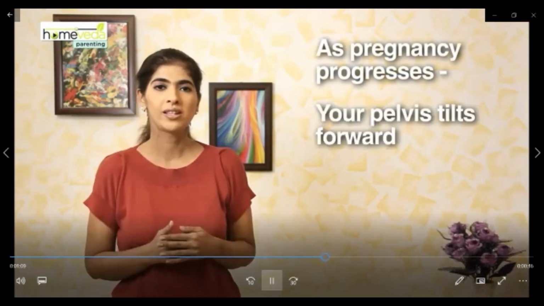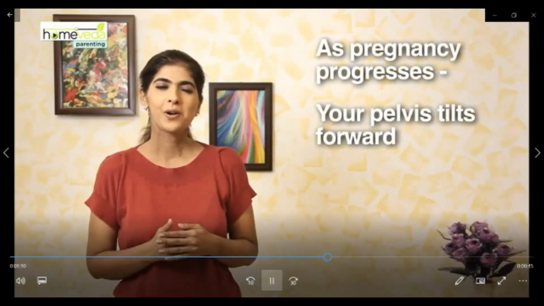Right from the beginning of your pregnancy, it is crucial that you develop and maintain a correct posture. This is because as your pregnancy progresses, your center of gravity will shift forward, causing your pelvis to tilt forward and also increase the curve of your lumbar spine. A good posture will increase the room available for your baby to develop and grow. It will relieve you from backaches and breathing difficulties and also make you look and feel better.